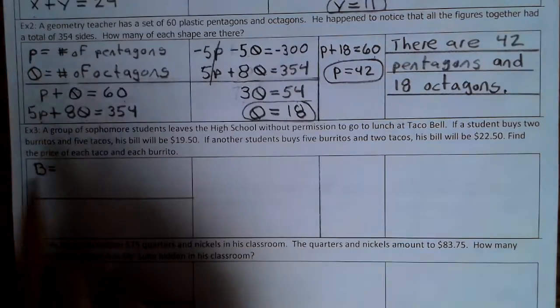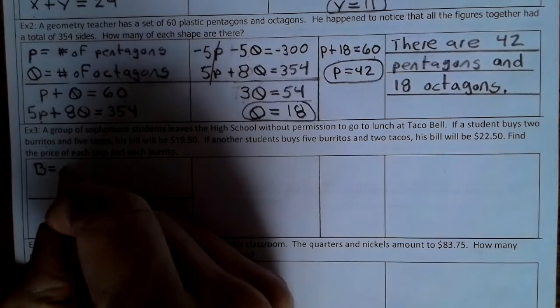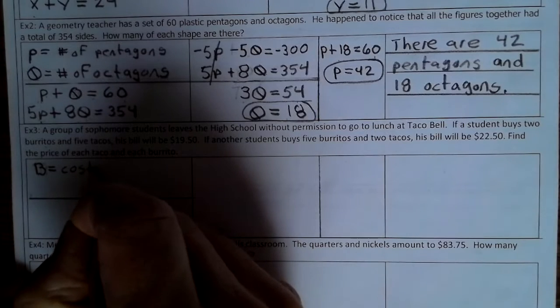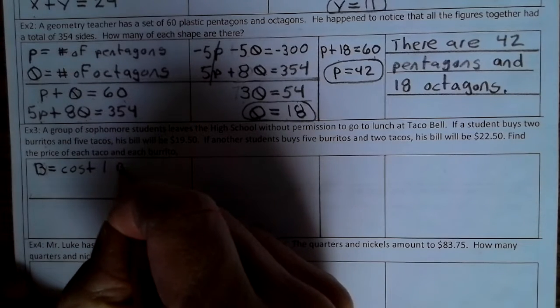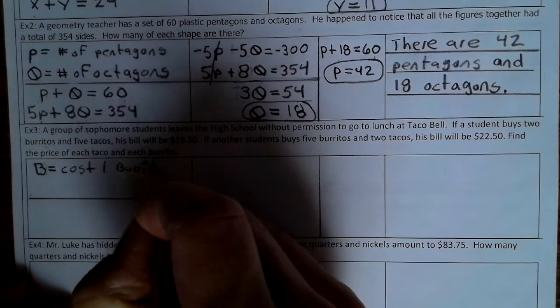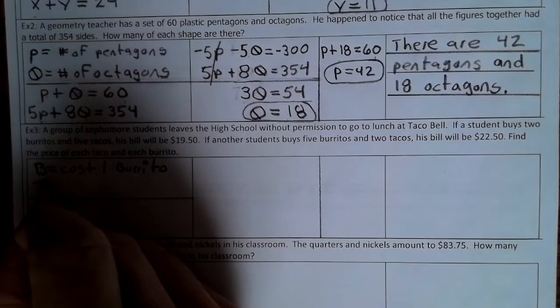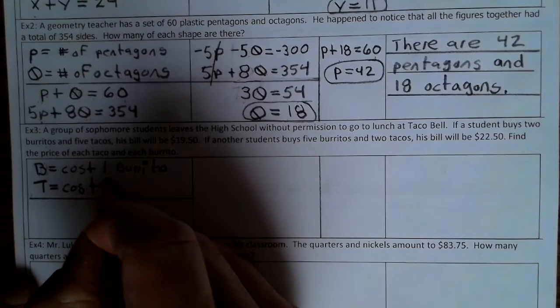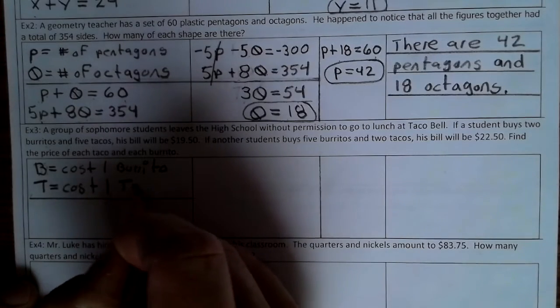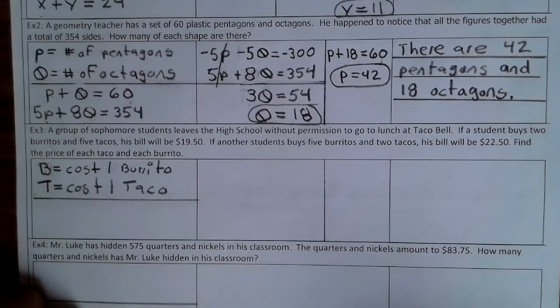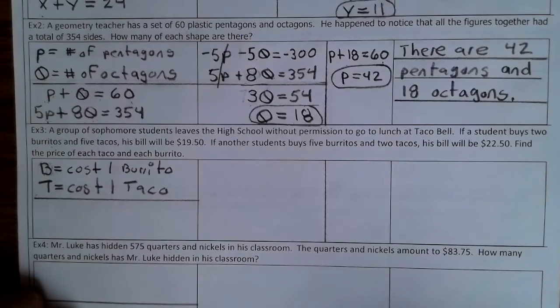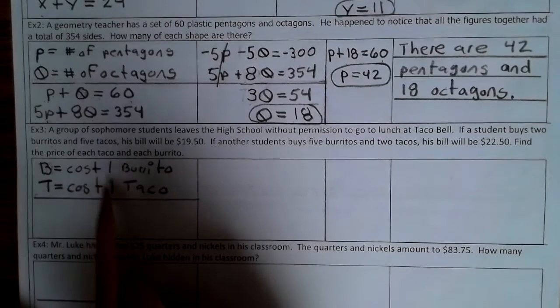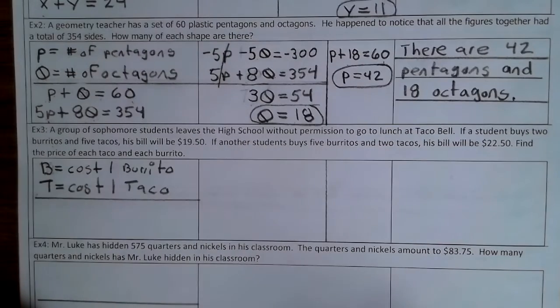Since burritos came first, B is the cost of one burrito, and let's use a capital T for the cost of one taco. Cost of one burrito, cost of one taco, okay?